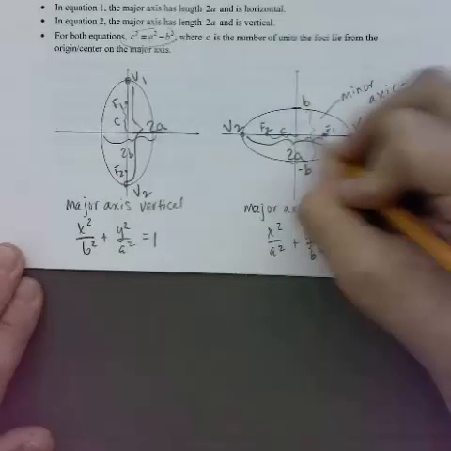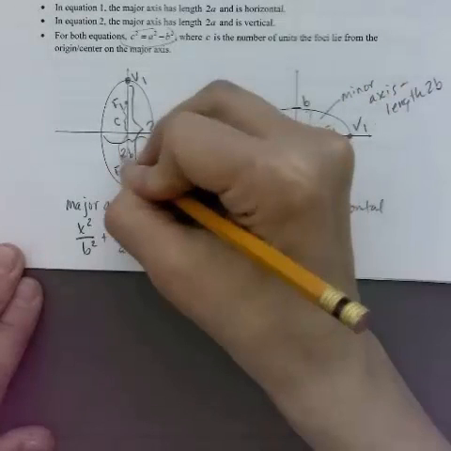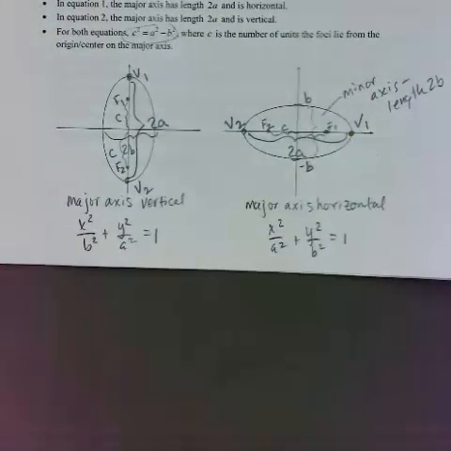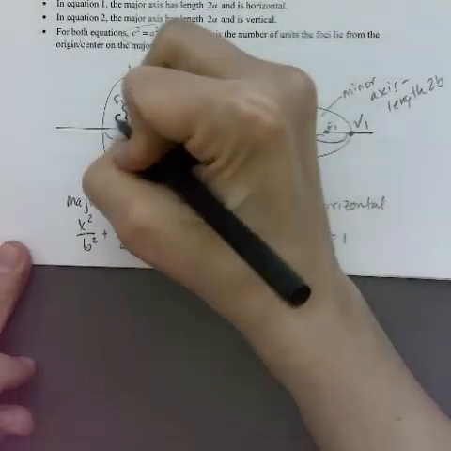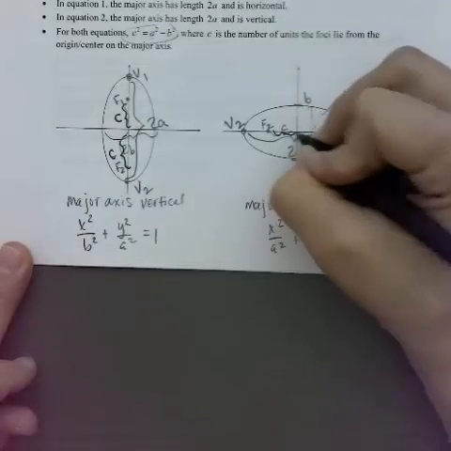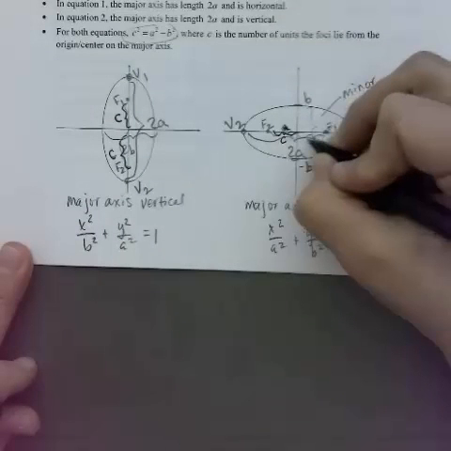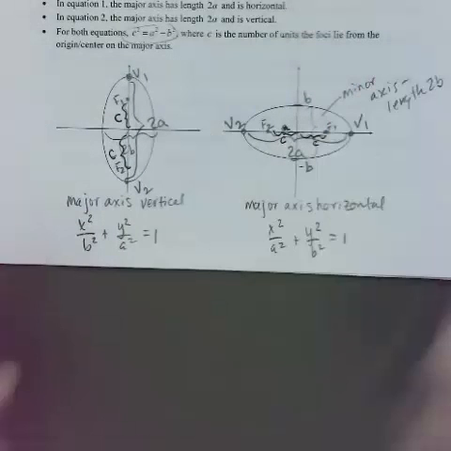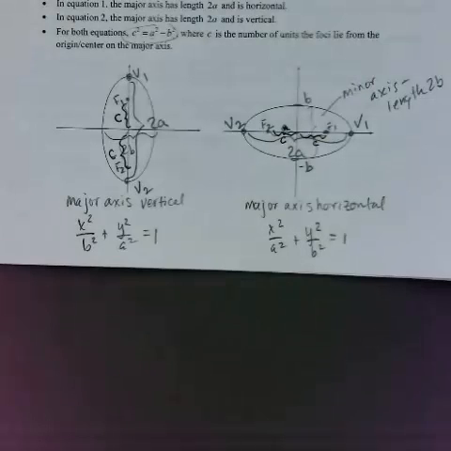I should have gone the other way there, but you get the idea, right? So of course the distance between the two foci is 2c.